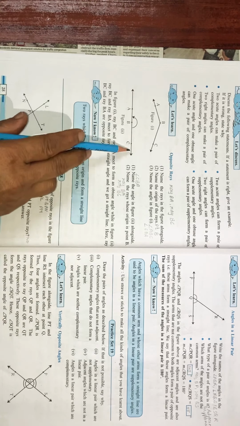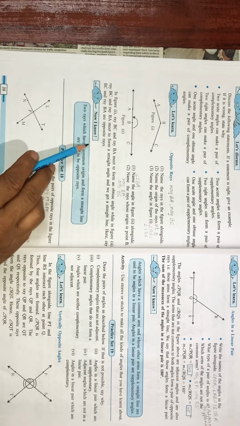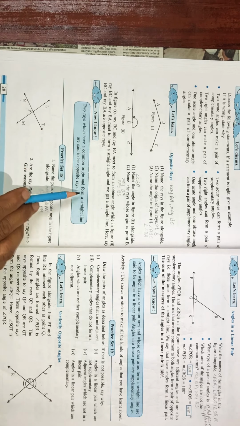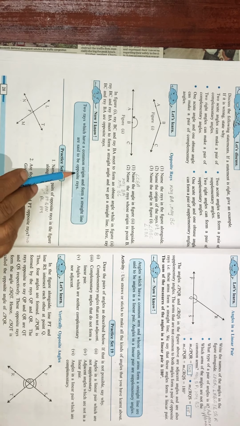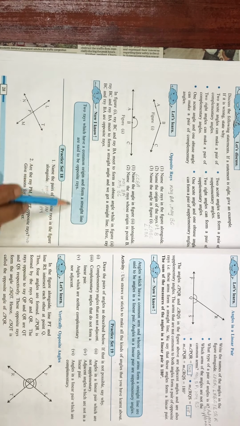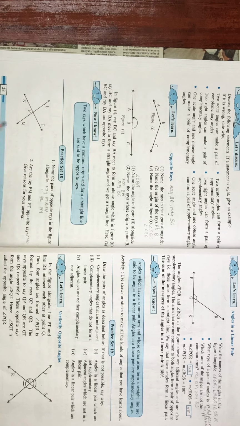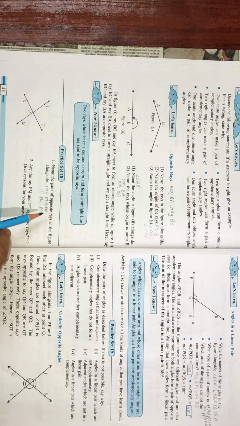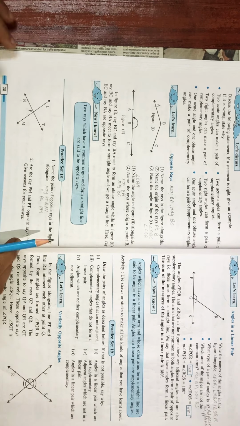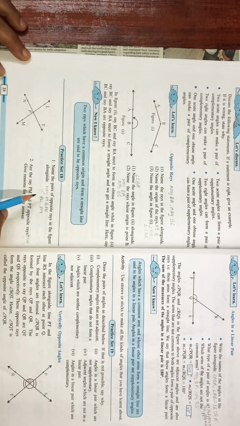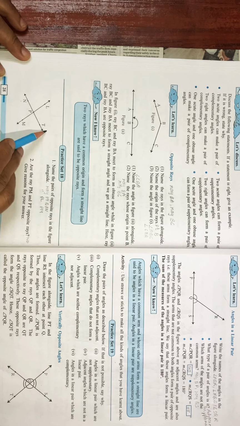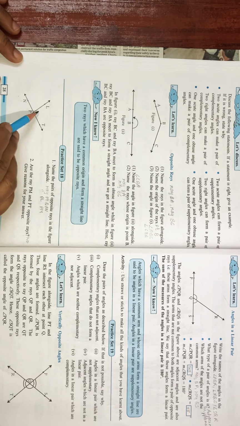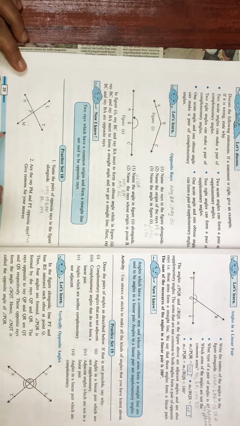Here ray BC and BA are opposite rays. So now I know that two rays which have a common origin and form a straight line are said to be opposite rays. So write this definition and draw this figure. Okay, now let's go to practice set 18. Name the pairs of the opposite rays in the figure alongside. So let's see here, ray PT and ray PN are one pair of opposite rays. Next is PL and PM, the second pair.